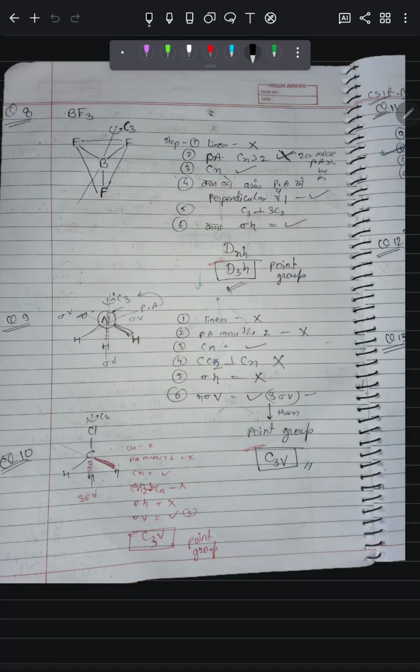As you can see from the next example, the BF3 point group is D3h, so it is not linear. Principal axis: two or more principal axes cannot be formed. So a Cn axis is present here, the C3 is present, and it is the principal axis. There is one C3 and three C2s perpendicular to it. So it is present here, and sigma h, a horizontal plane, is present. The C3 is passing through the middle, and a horizontal plane will cut all the fluorines. So D3h will be the point group.